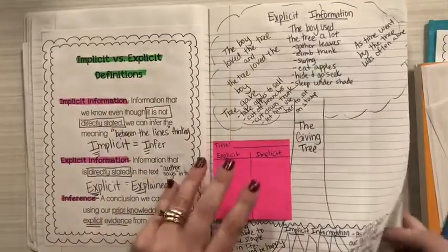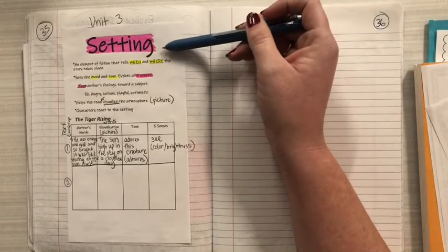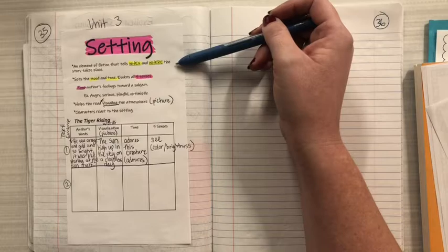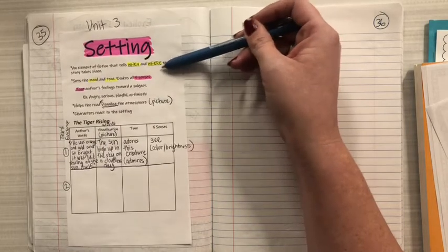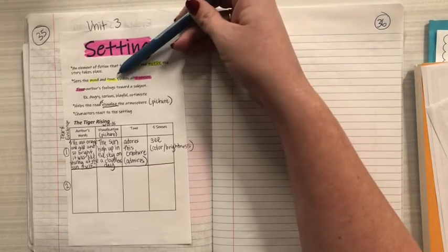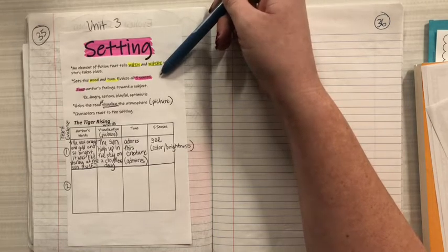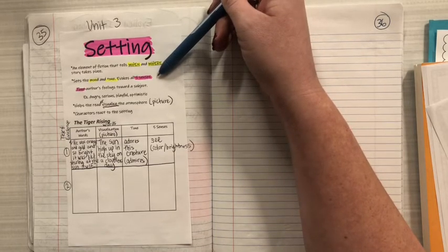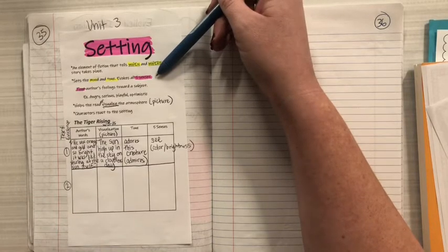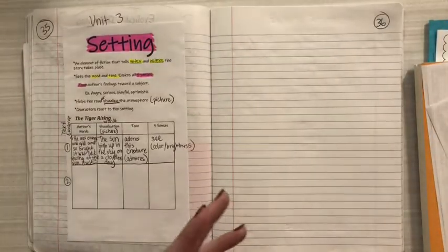So we're going to go back to our page. We talked about yesterday the story element of setting and how this element of fiction tells us when and where the story takes place. The setting is important because it also can set a mood or a tone for how the author wants the story to proceed. It makes us use our senses and have understandable situations with our characters, so we're able to relate to them because we feel like we're experiencing these different places with them.